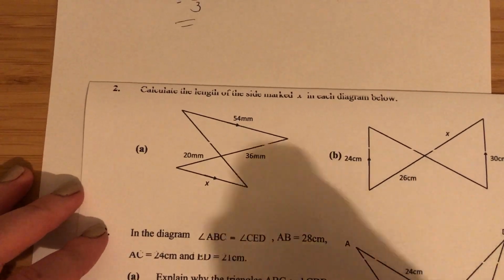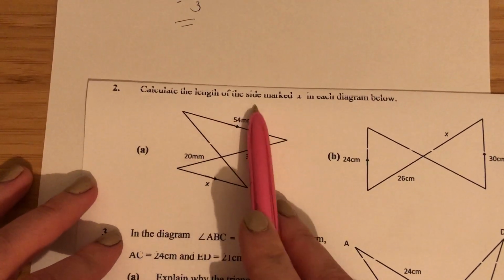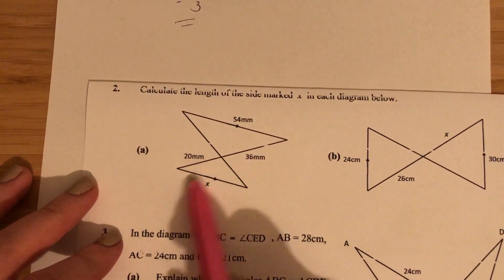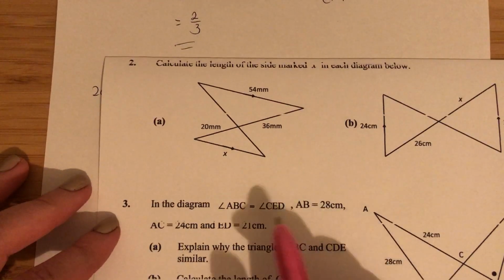I'm just going to look at one more question now. This time we're going to look at similar triangles here. So this says calculate the length of the side marked x in each diagram below. So if you get one of these, I would say the first thing you should always do is just draw a sketch of the triangles.